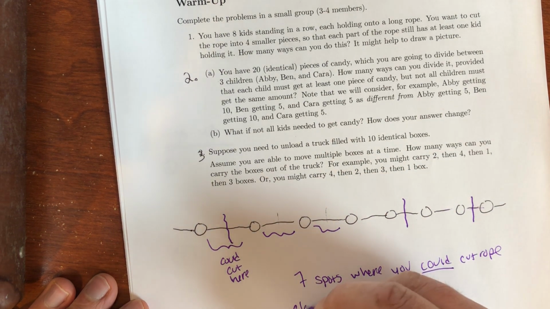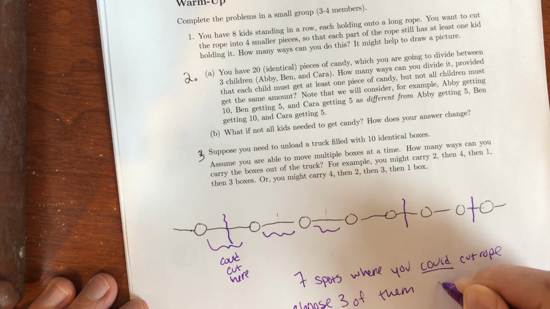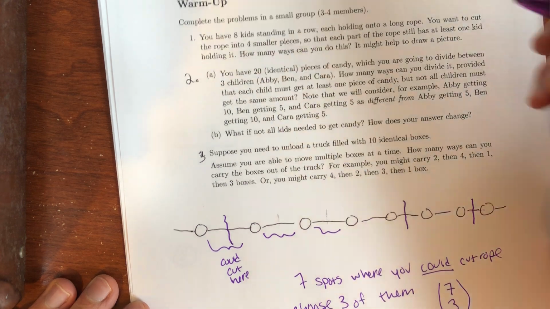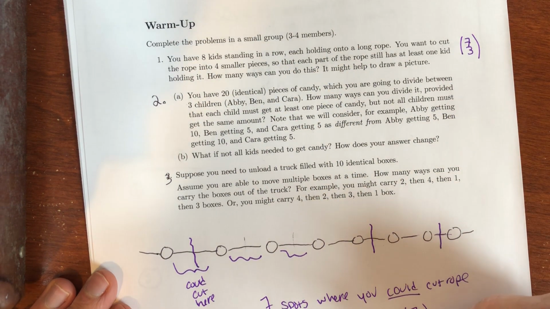And you need to choose 3 of them. How many ways can you do that? Well, that's just 7 choose 3. So for question 1, the answer is 7 choose 3. If you want, you can rewrite that in factorials, but you don't really have to.